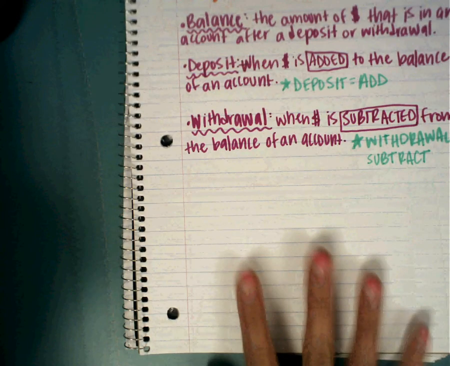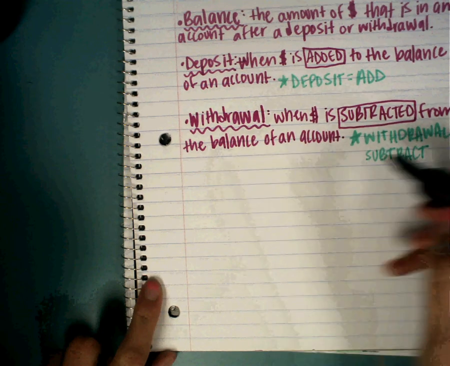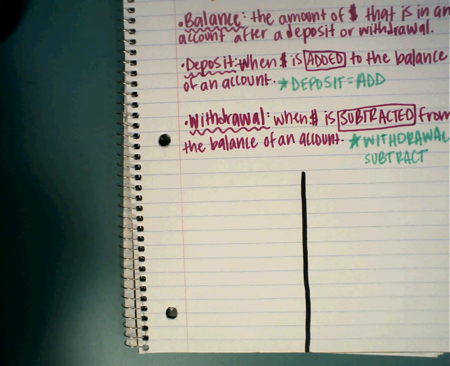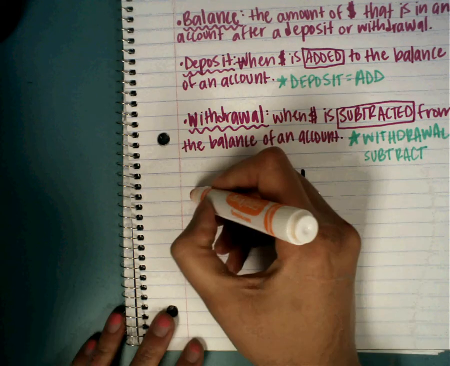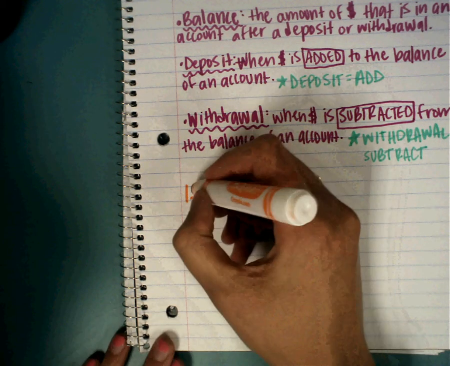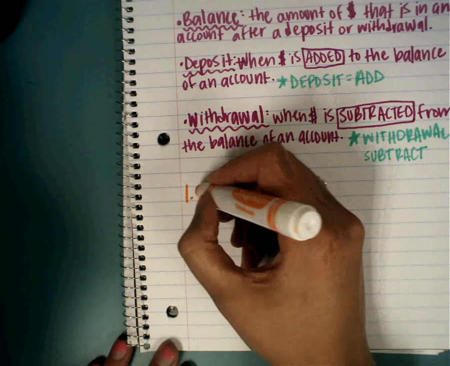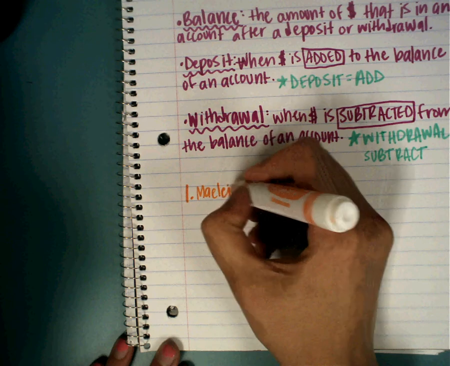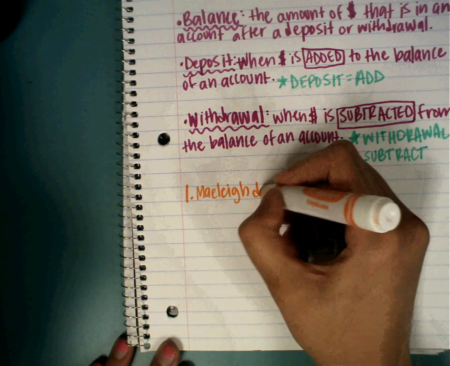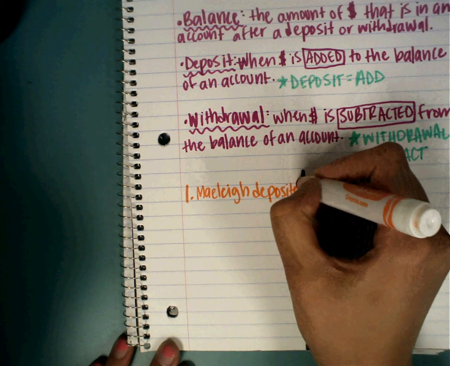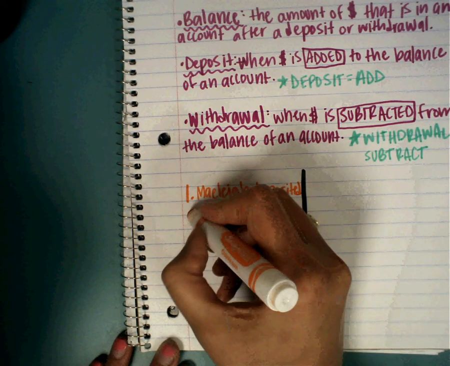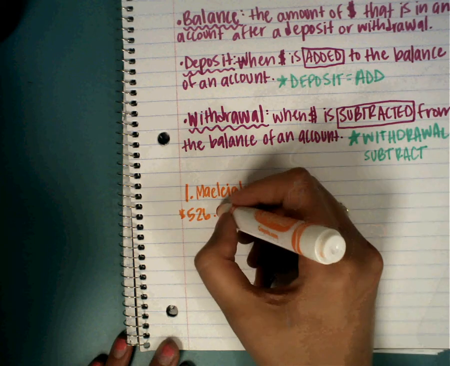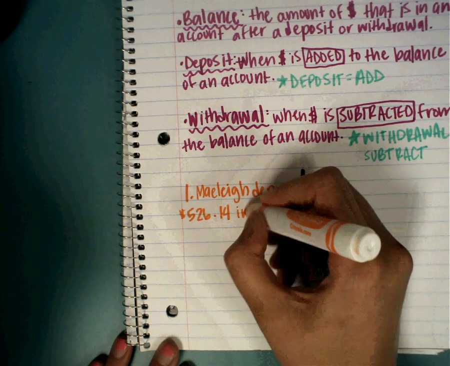First example: Maylee deposited $526.14 into her account.